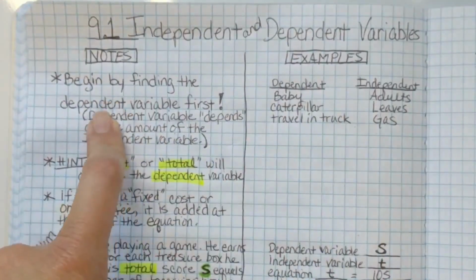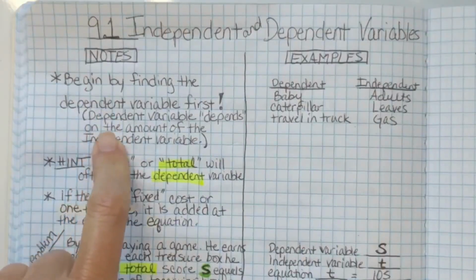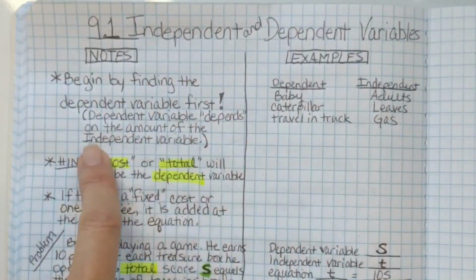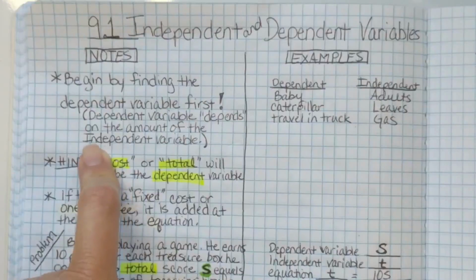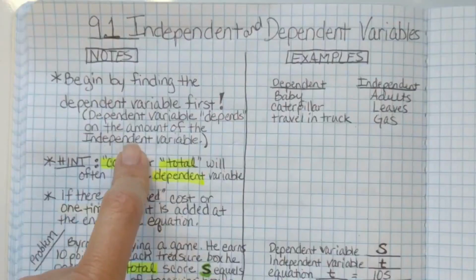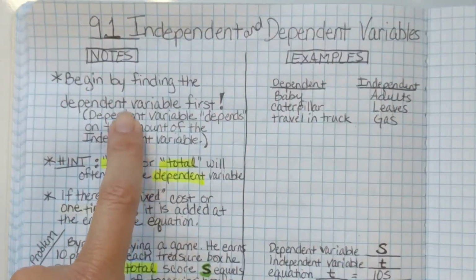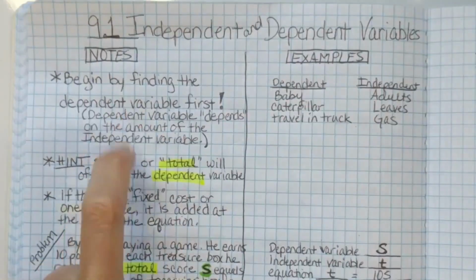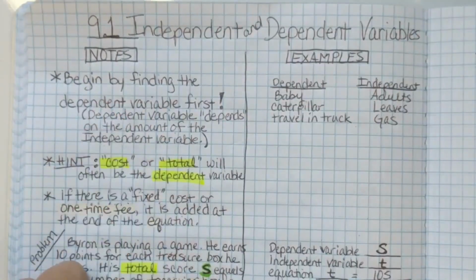First, we begin by finding the dependent variable. Always begin with that because that's the easiest part. The dependent variable depends on the amount of the independent variable. Remember the gas in the truck at the beginning of the lesson. How much gas we put in, that's our independent variable, will tell us how far I can drive that truck. That's the dependent variable. Find the dependent variable first.